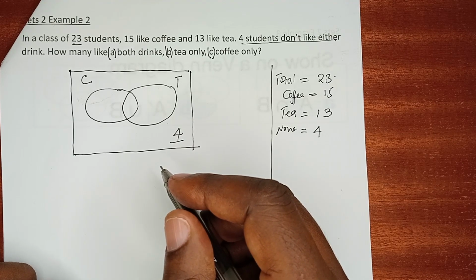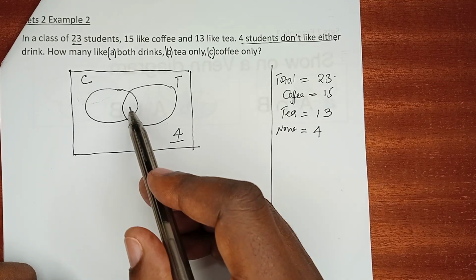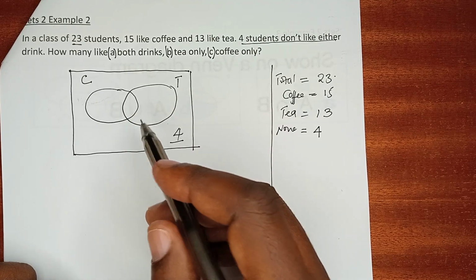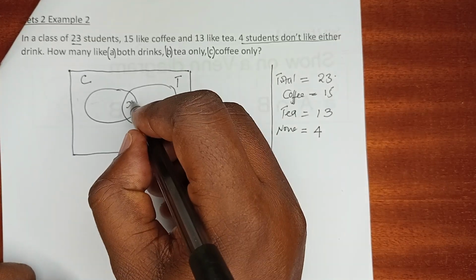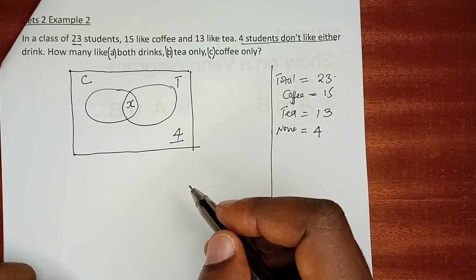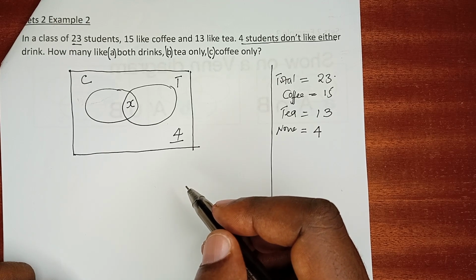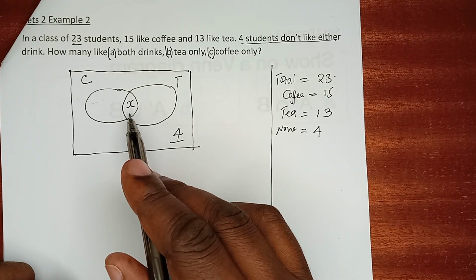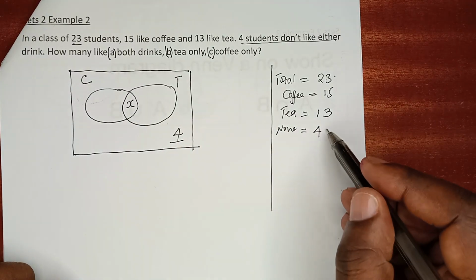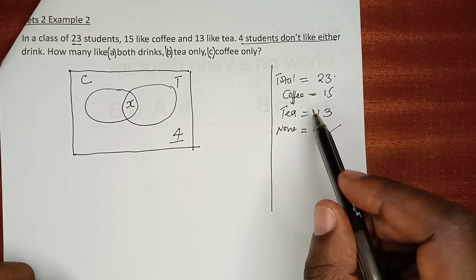We have to start from the innermost intersection, but we have no information about the intersection. So we have to assume that we have X who like both, because part A talks about how many like both drinks. With this in mind, we go back to information that is already taken care of. 13 who like tea.